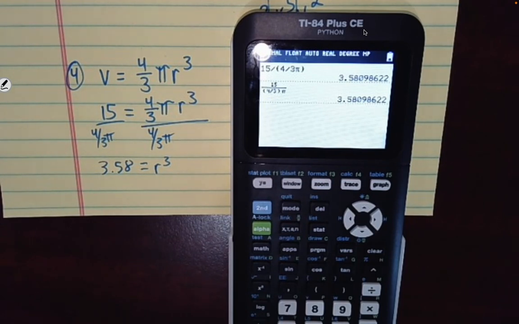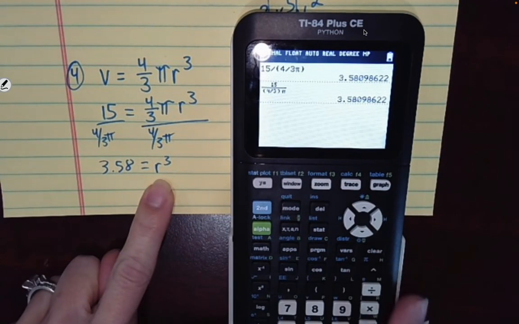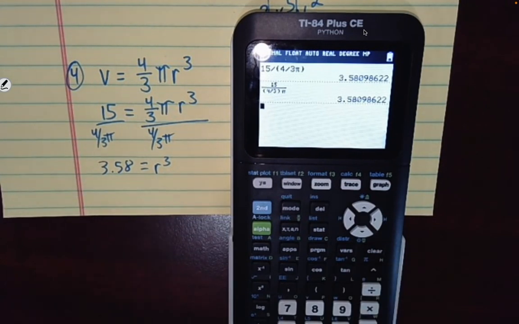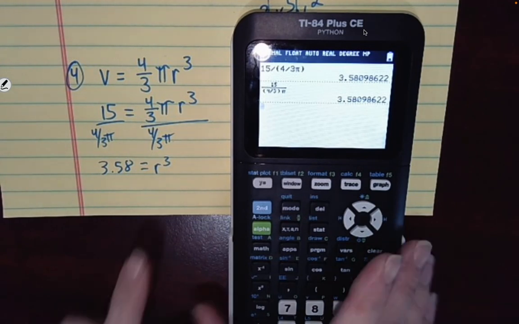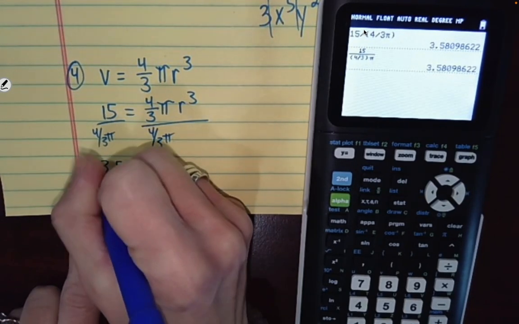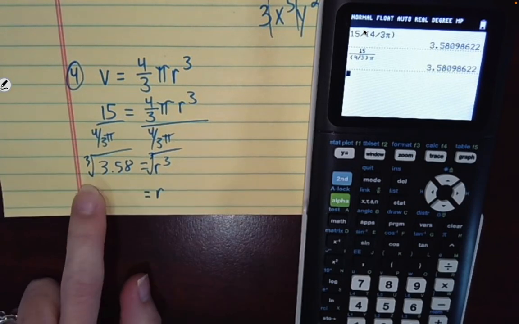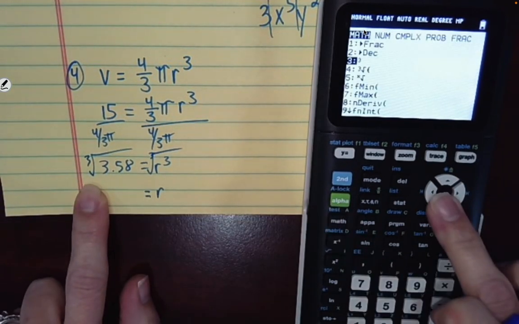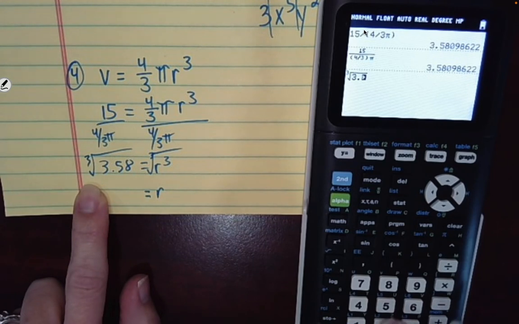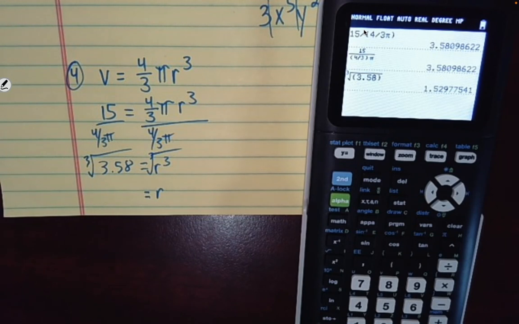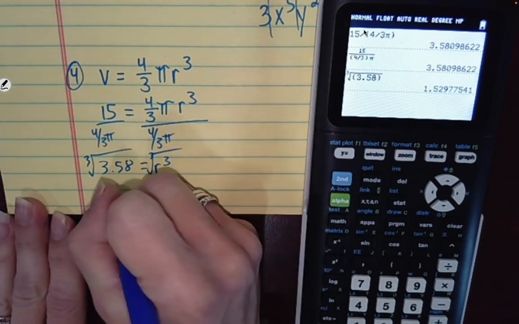Now, in order to solve for R, and this is actually what comes way later in the chapter, whenever it has a cube, the opposite of cubing something is to cube root it. What's the opposite of squaring something? Square root it. So this is what it's going to look like. I'm going to cube root both sides. So R equals, and I'll type that in my calculator: math, the cube root of 3.58. So they got 1.53. That's exactly what they got.